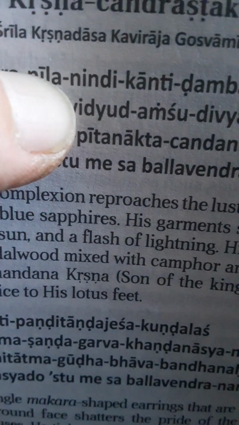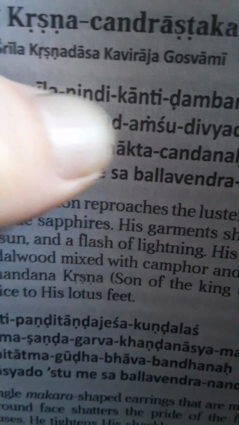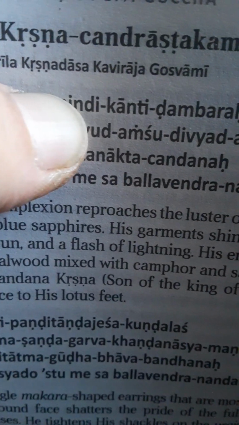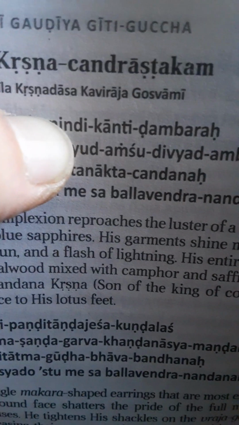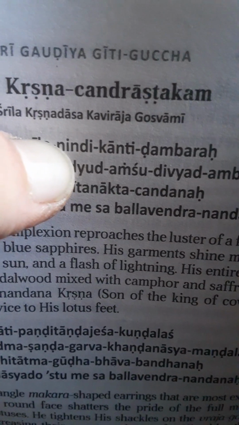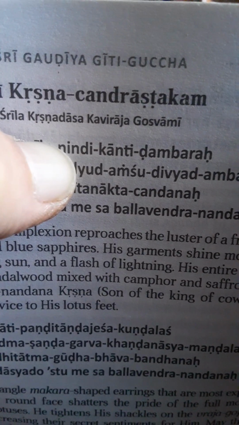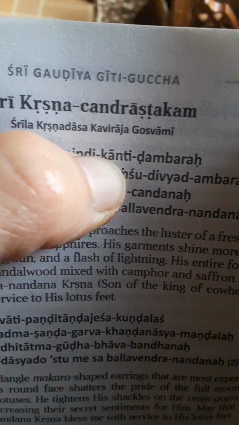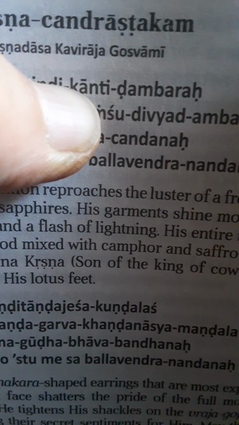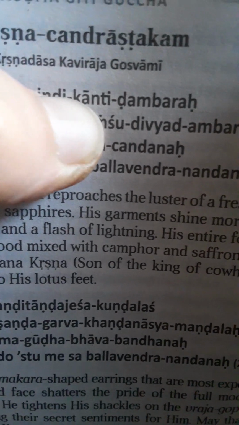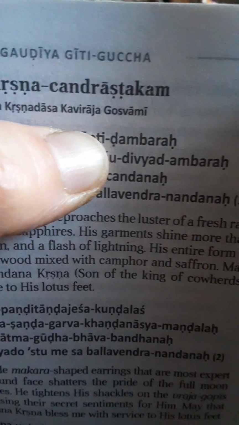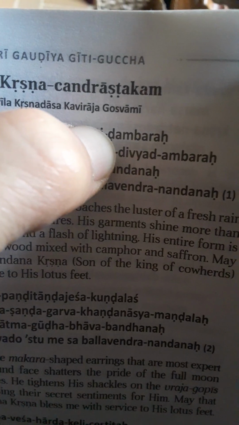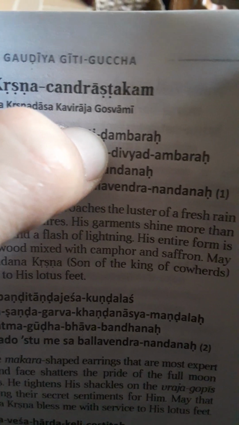So, Nila, heavy light. Nindi, heavy light. That I has no line over it, but it comes before ND, so it became heavy. That doesn't necessarily mean that it influenced the sound of it. It's still Nindi, but it became heavy. Kanti, again, we have an A that is heavy for two different reasons. Kanti, Dambara, da da da, right? That A became heavy, or that da became heavy because of MB.